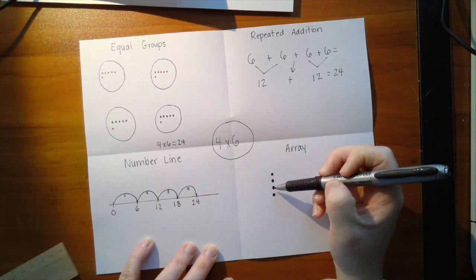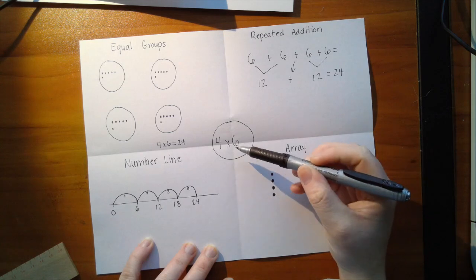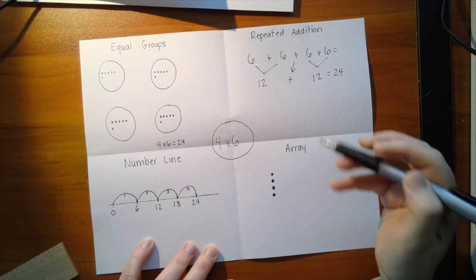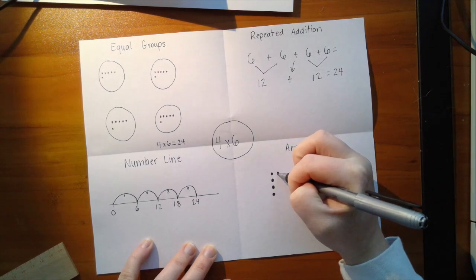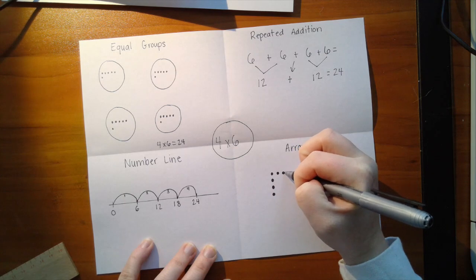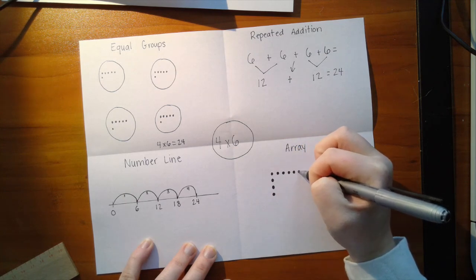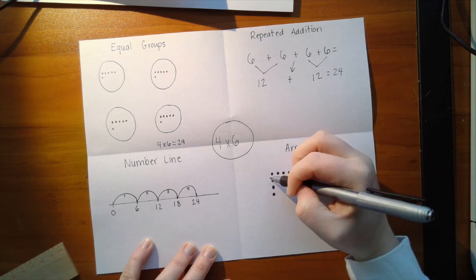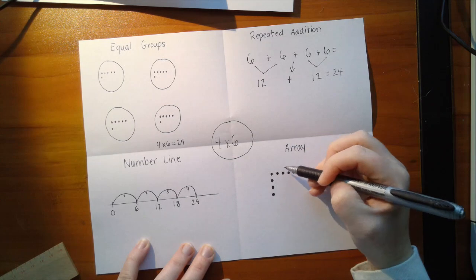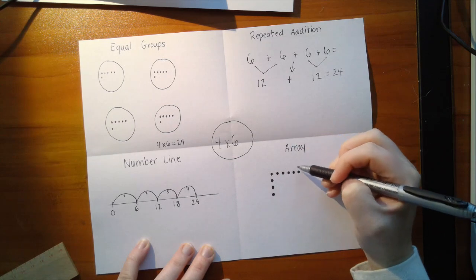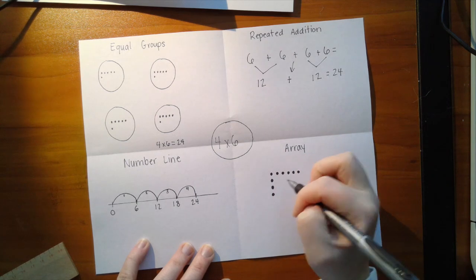So 1, 2, 3, 4 rows. Now I'm going to have 6 in each row. Okay, so this row already has 1, so I'm going to go 2, 3, 4, 5, 6. So now my first row has 6 in it, and it also shows me that I have 1, 2, 3, 4, 5, 6 columns. Okay, so now I'm going to make my second row have 6 in it.